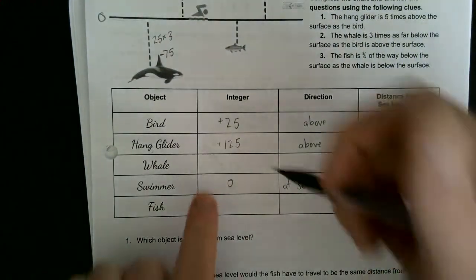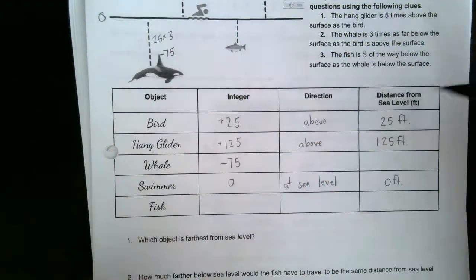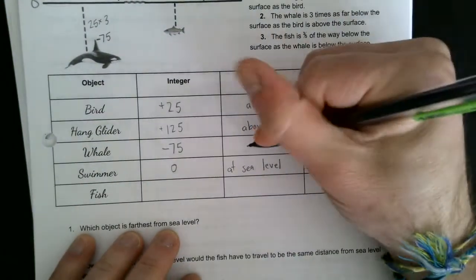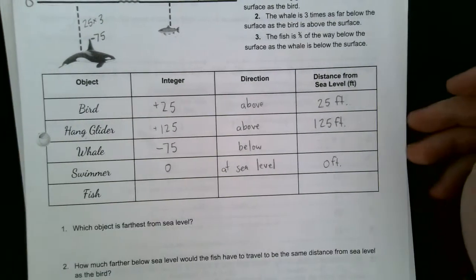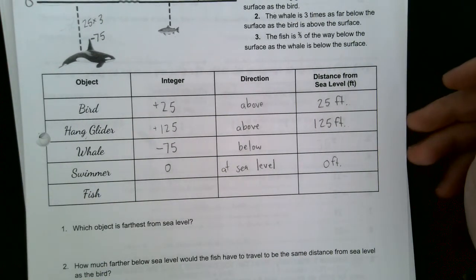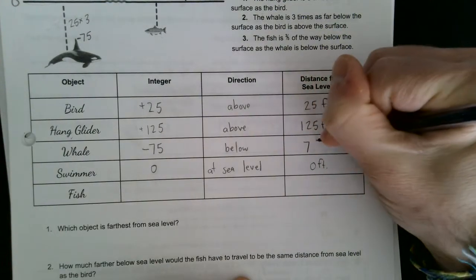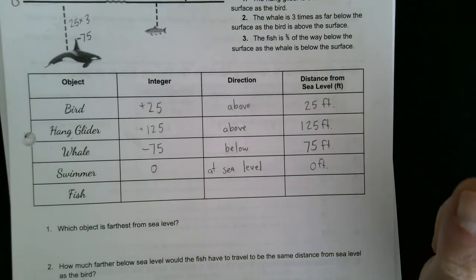All right, so you got the whale, negative 75 feet below. What would be the direction? Because it's negative, it would be below. And distance from sea level. So the whale is 75 feet below sea level. How far is it from sea level? That's going to be a positive number, 75, because distance is always positive.